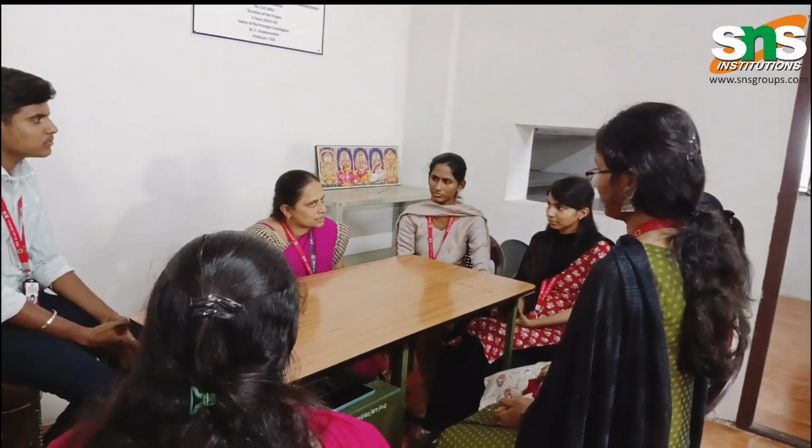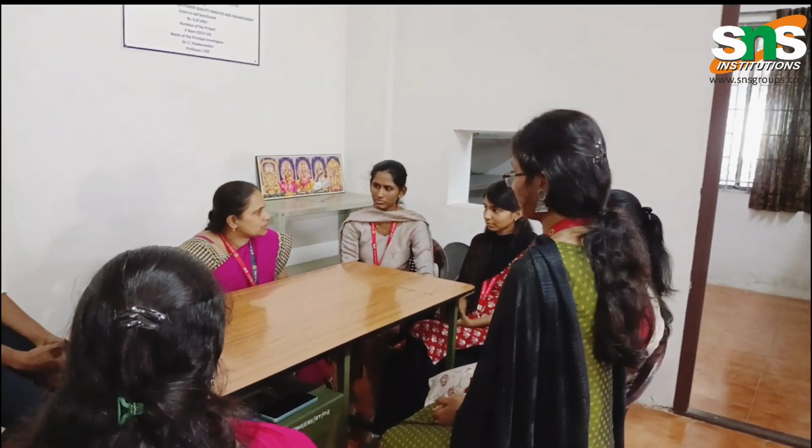So what are the 5 stages in design thinking? Can anyone tell what the 5 stages are? The 5 stages of DT are empathy, define, ideate, prototype, test. So these are the 5 stages. The first one is empathy, the second is define, the third is ideate, and the fourth is prototype. The fifth stage is testing. So first, Satyasri, tell us about the empathy part.